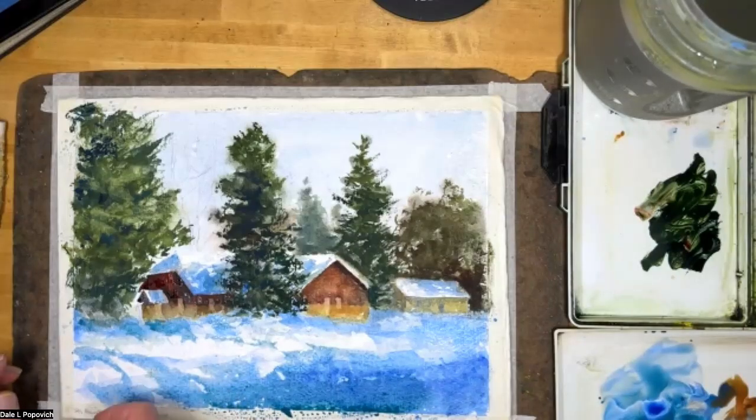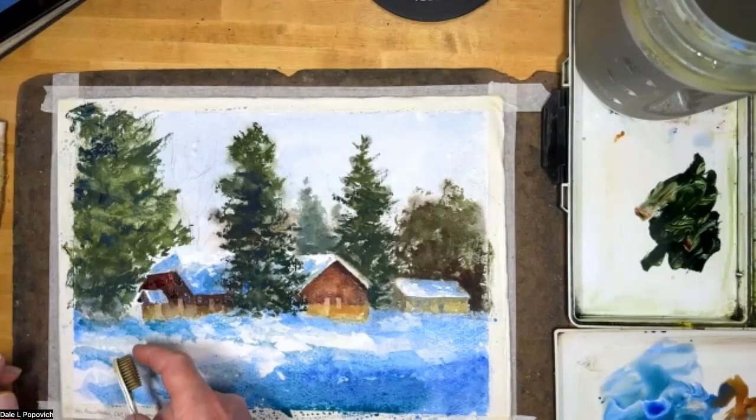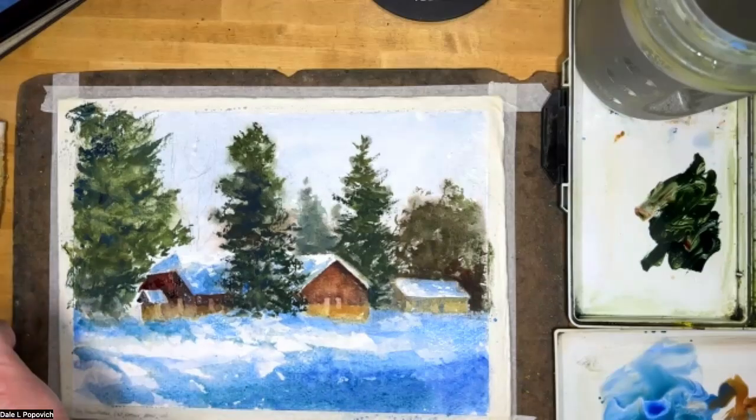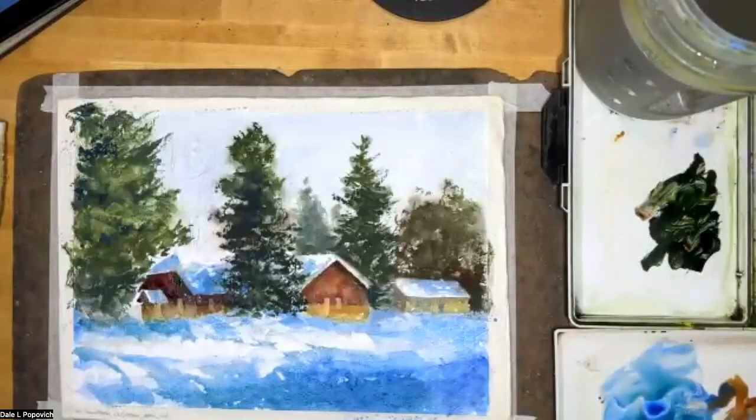And at this point, I'm being quite casual about it. I don't want this to be too exact, but I am going to go along and pull this up off the tape so it doesn't bleed in. And then pull out my Chinese brush here.